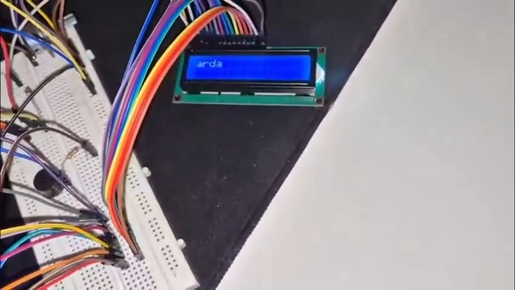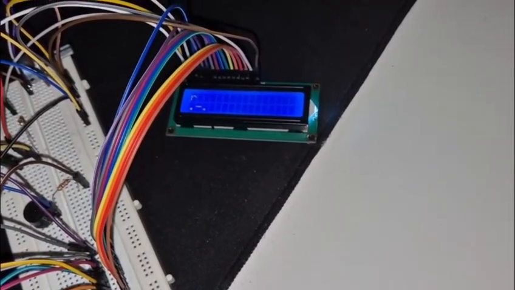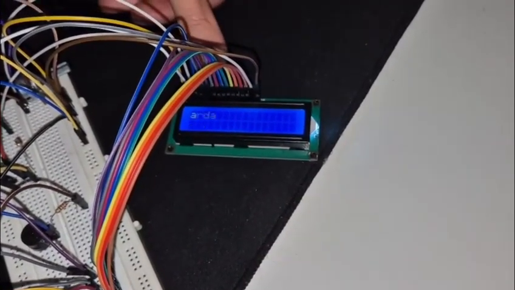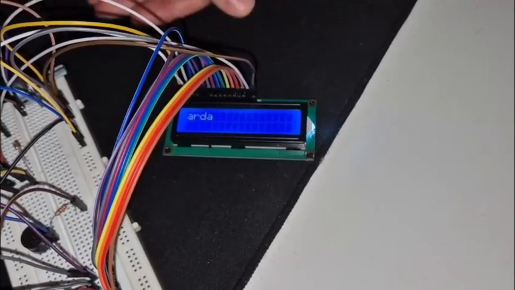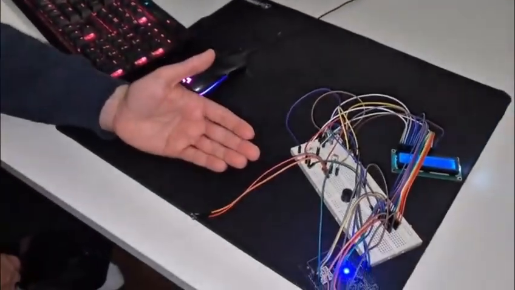Now let me give another input in the word mode. For example, I'm giving the input Arda again. As you can see, the corresponding Morse codes are displayed on screen. Then the word Arda is also displayed on screen, and sound is made by the buzzer.